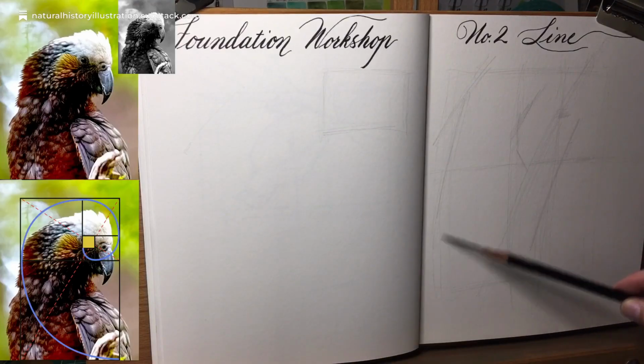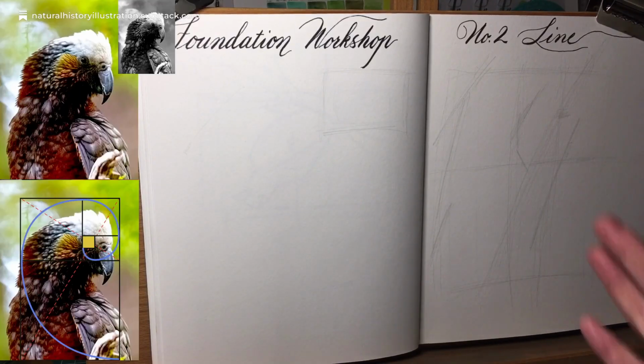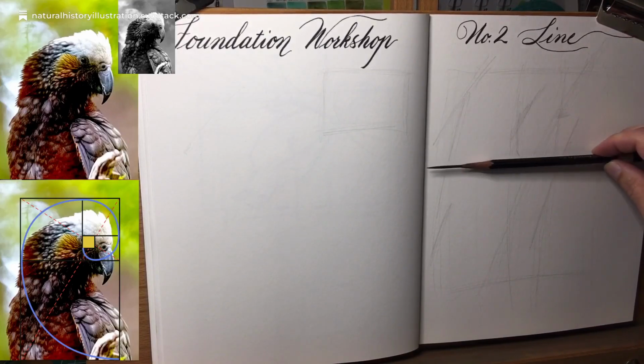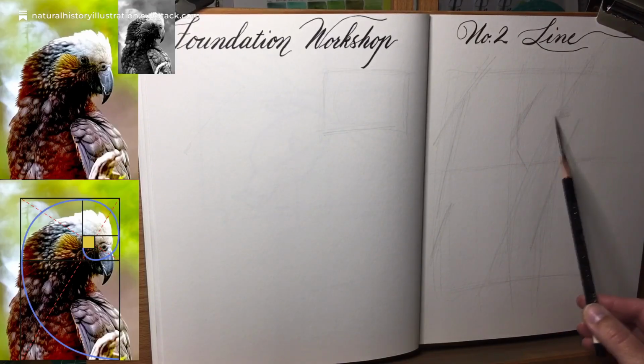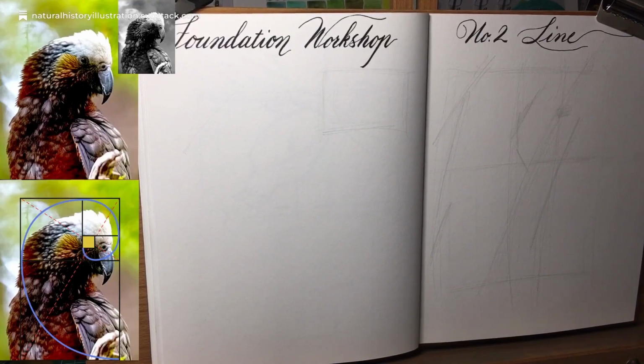There's another right here with his shoulder. It's kind of the same. So does that make sense to look for these repetitions and to plot things out on horizontals and verticals? Let me know. Okay, I'm going to keep going.